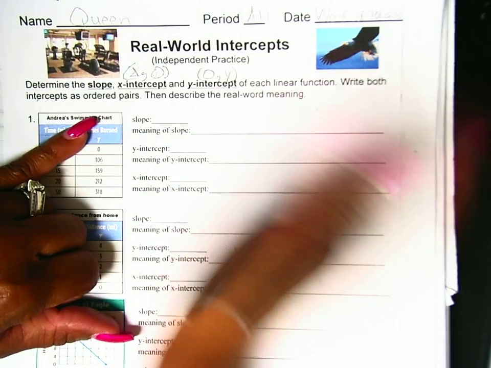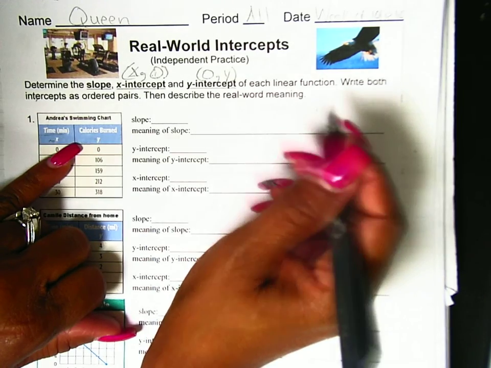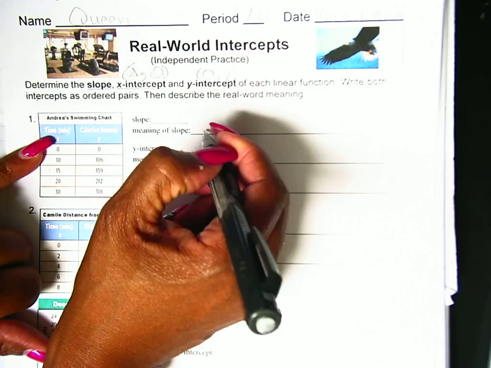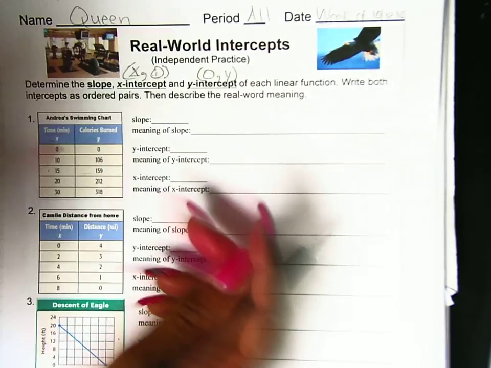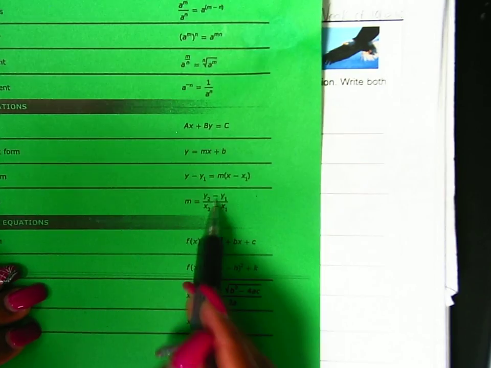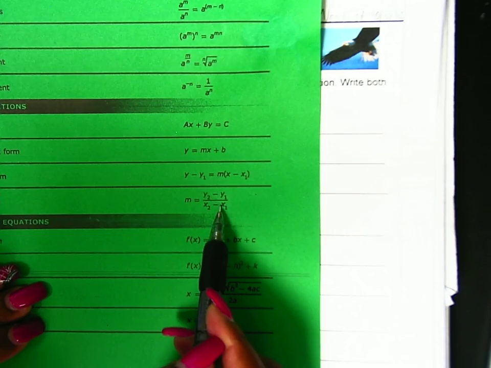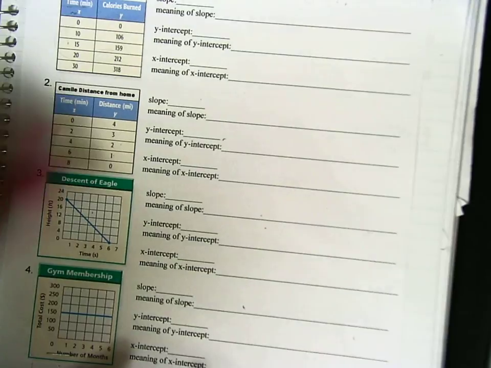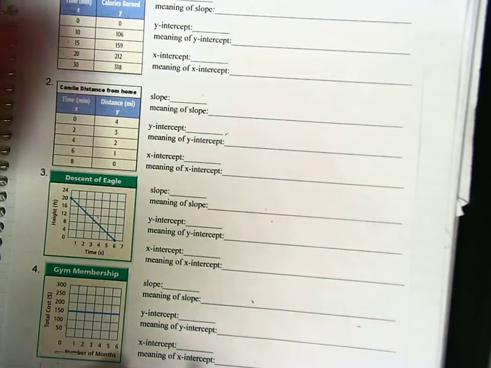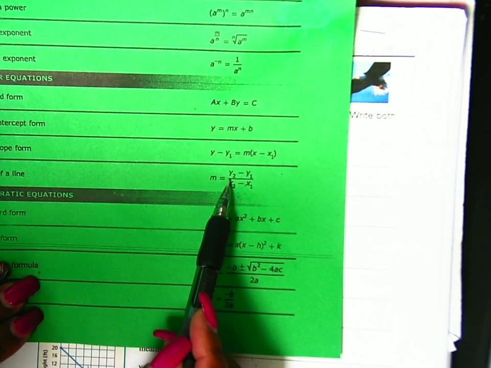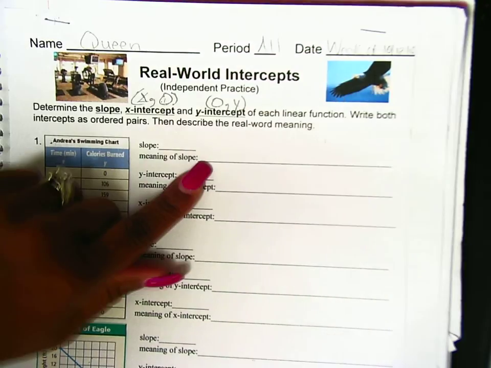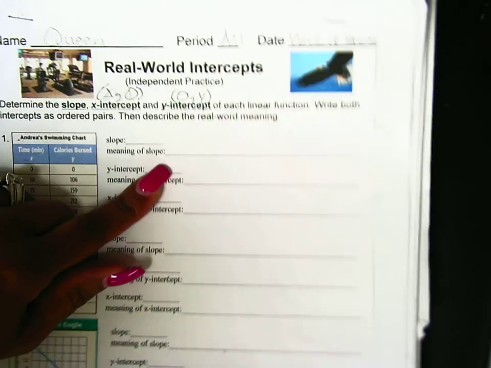So with that being said, remember, the slope is your rise over your run. I'm doing more of the meaning, not the slope, because you should be able to figure out the slope. Use this formula right here. Choose 2 points on each one of those tables, it doesn't matter which. Substitute those values into this equation and find the slope. I'm more focused on the real world meaning for this.